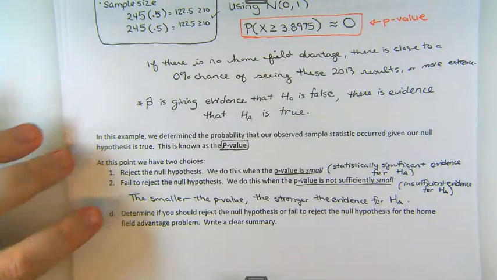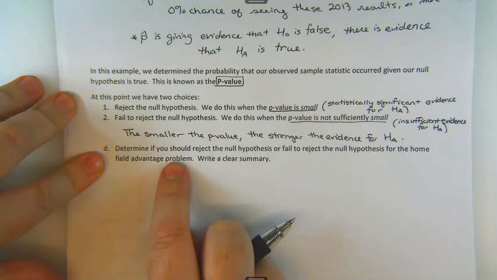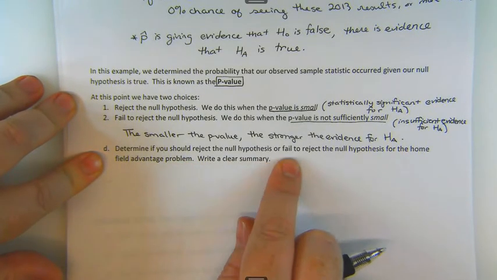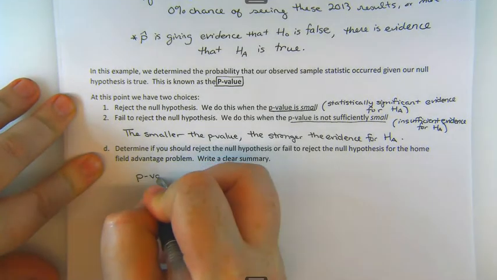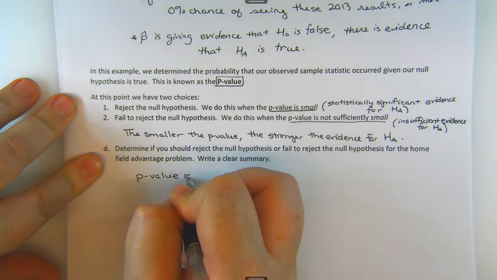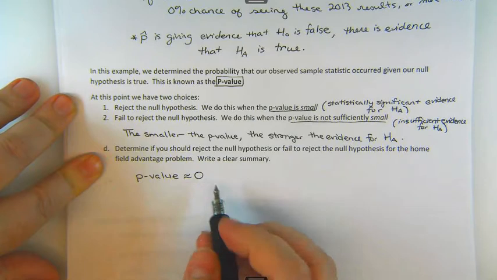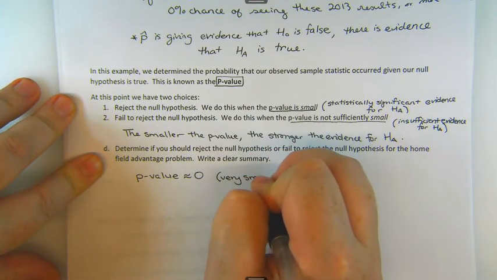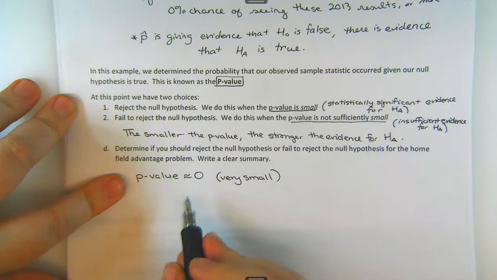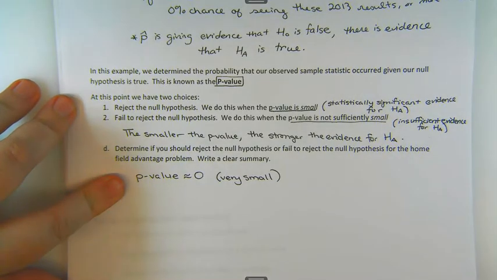So let's put that all together. Determine if you should reject the null hypothesis or fail to reject. Well, we had a p-value close to 0, which is very small. It's basically the smallest we can see in terms of a probability being 0.